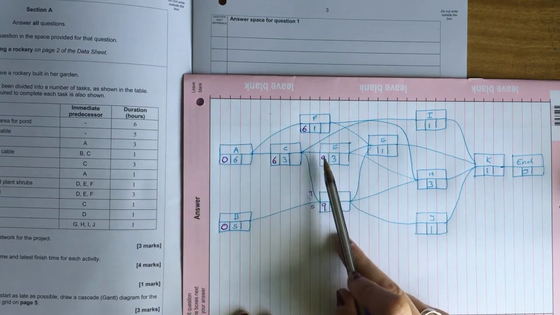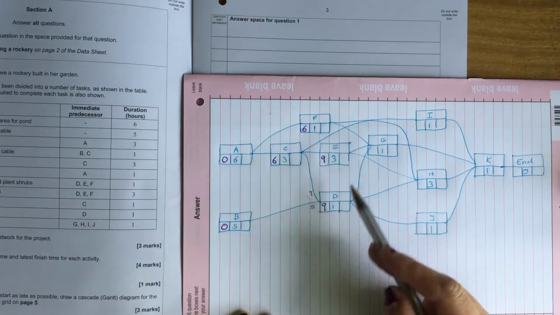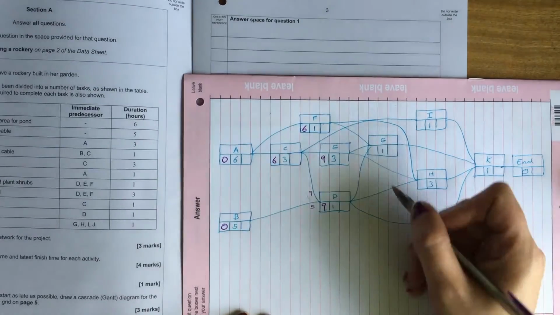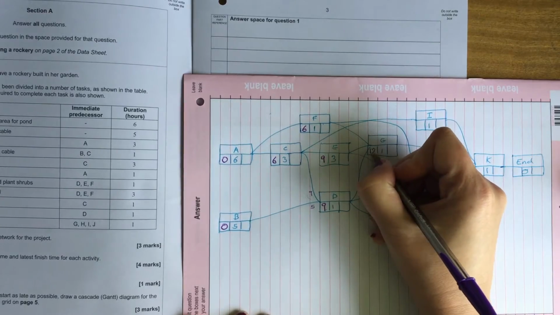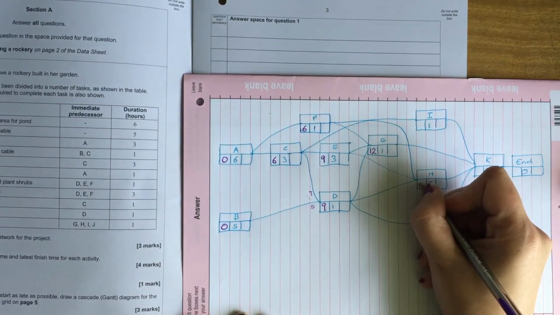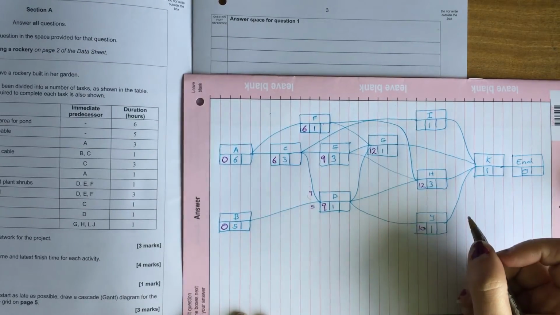So coming out on this side, we've got 9 and 3 is 12, 9 and 1 is 10, 6 and 1 is 7. So anything coming out of E is going to have to be at 12. So this one's at 12 as well. This one was 9 and 1 is at 10.